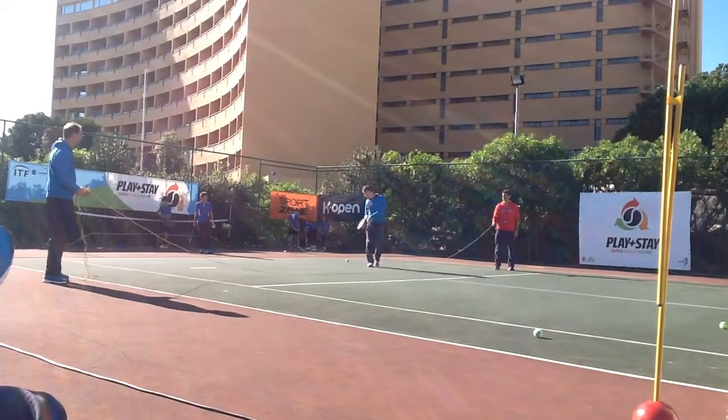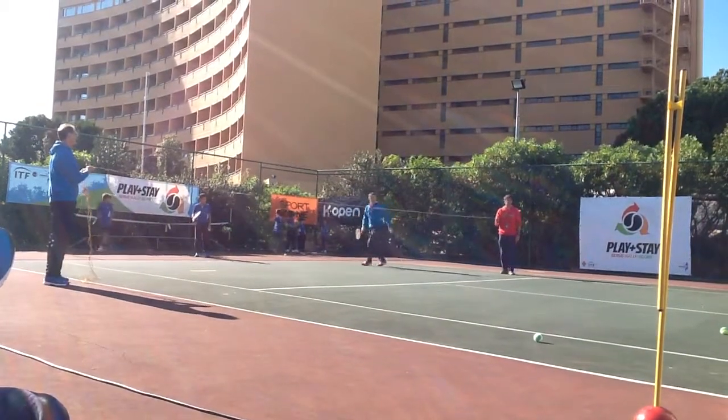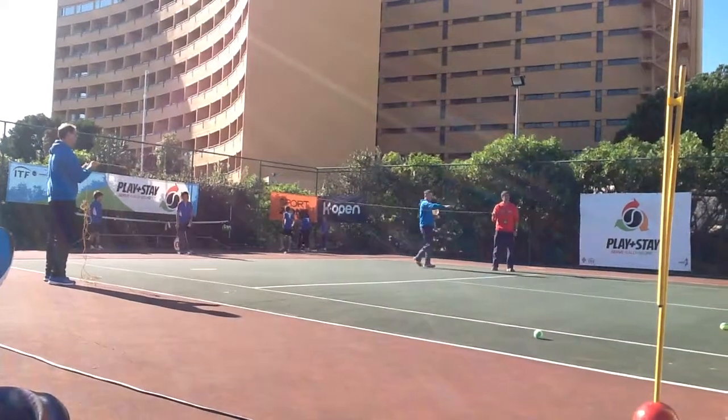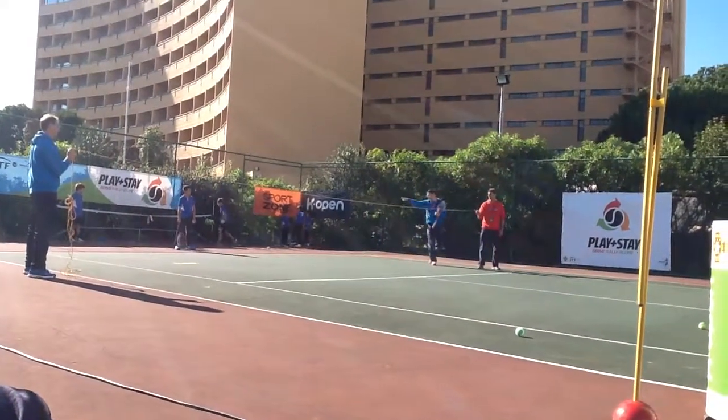So let's go back up, let's put this up. Does he understand? He needs to hit the ball over this, into here to push him back.